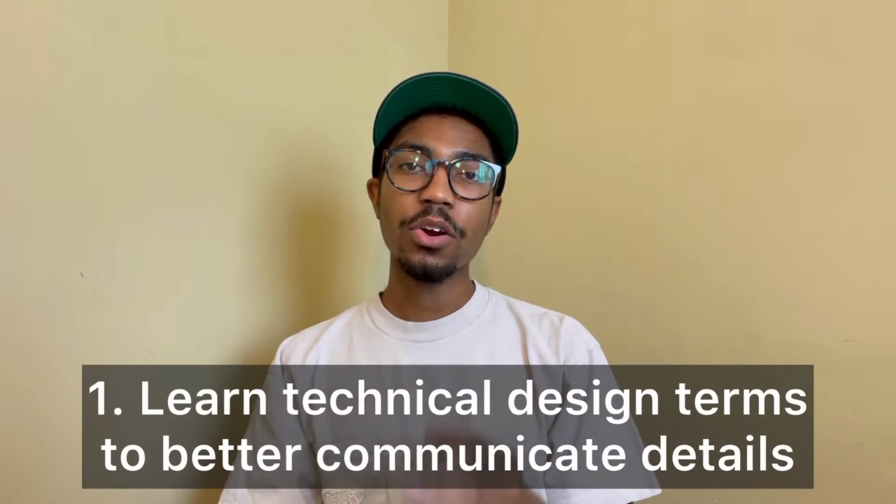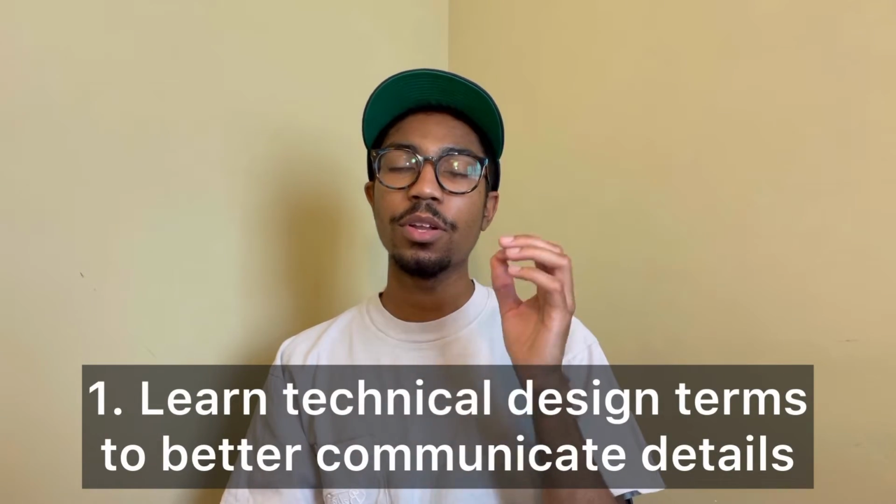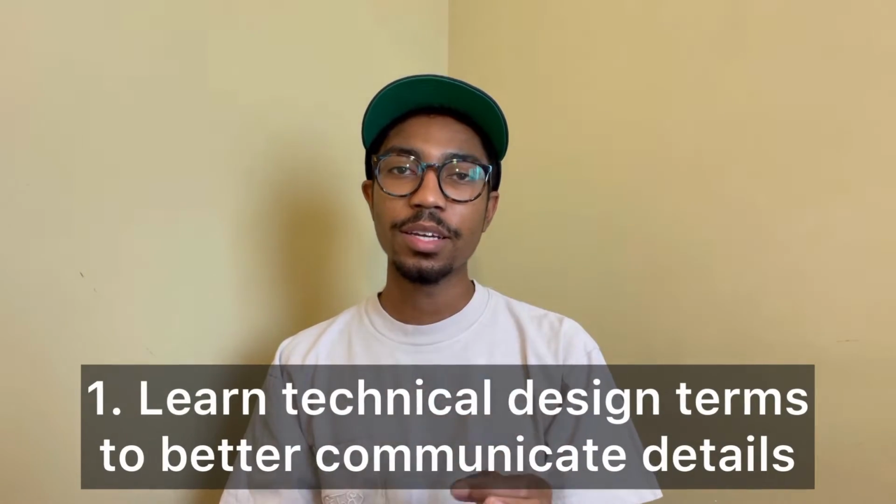Number 1 is learning technical design terms, learning what they mean, learning what they look like. This one affects me directly when I'm working with clients, making mock-ups and things like that for people. A lot of the times they can't communicate what they're saying, or they don't know what to search up to show me a picture of what they're talking about. So learning those technical design terms is going to take you a long way.